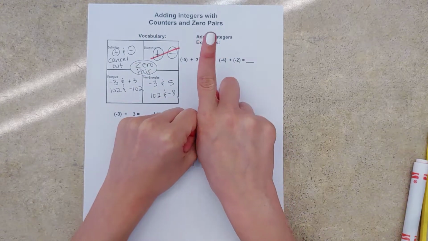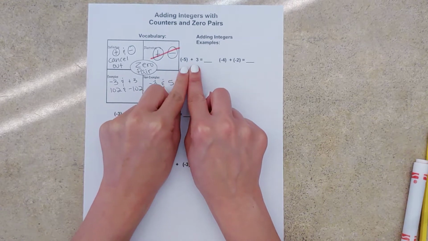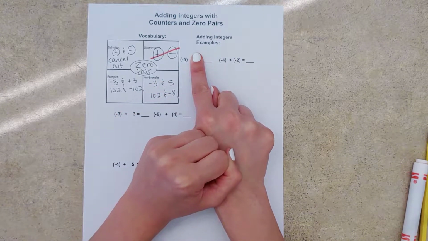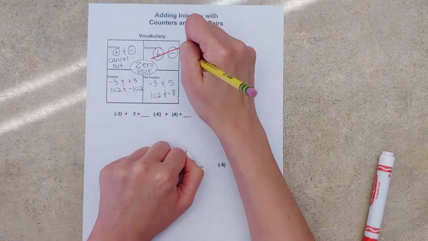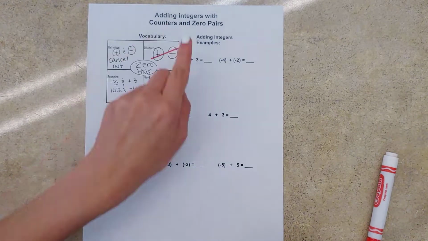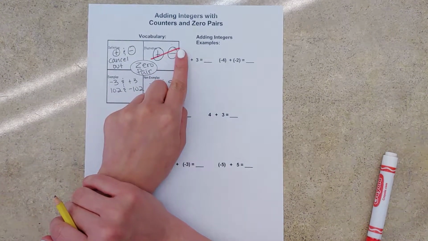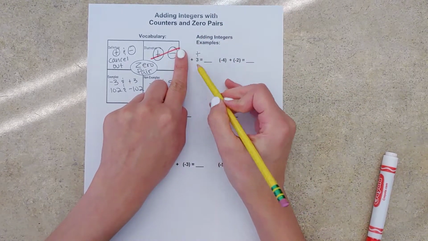We're going to cover up everything except the first number. And so I've got -5 plus 3. So I cover up everything except that first number. Is that a negative or a positive? It's a negative, and we're going to jot that down up top. Take your finger and cover up just that first number, and now we can see that that is a +3. All right, there's a plus sign in front of it.